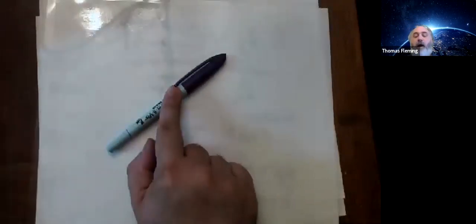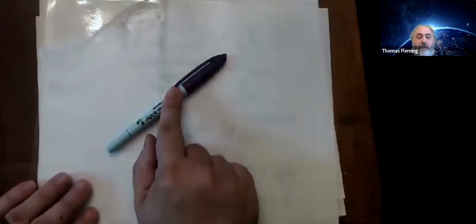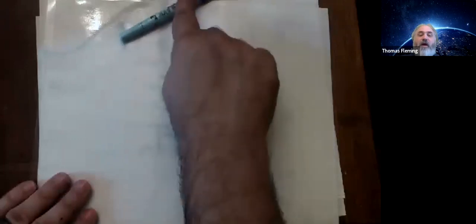If, however, I have it pivot around this point and I push here, all I'm doing is rotating the pen, not moving it translationally. So depending on where I apply the force, I could get translational motion or rotational motion. And that's what torque is all about.